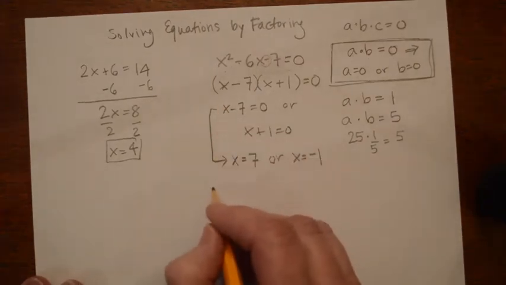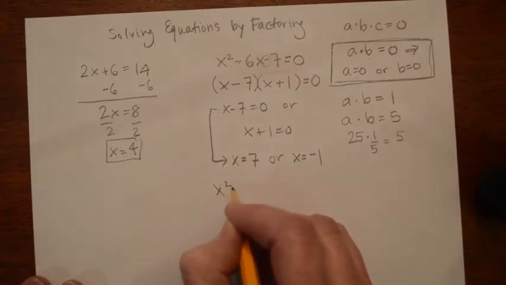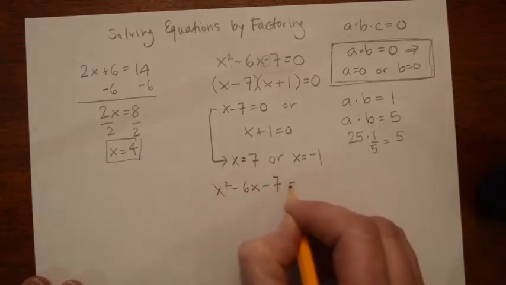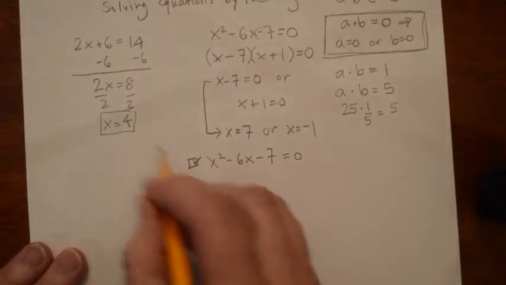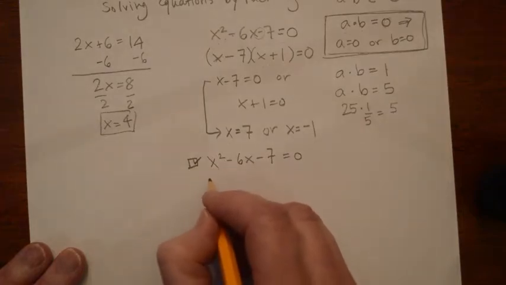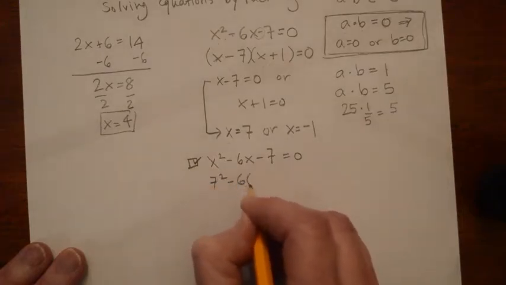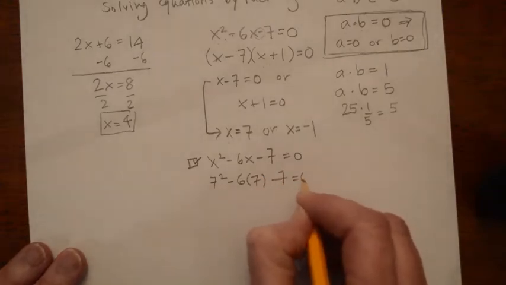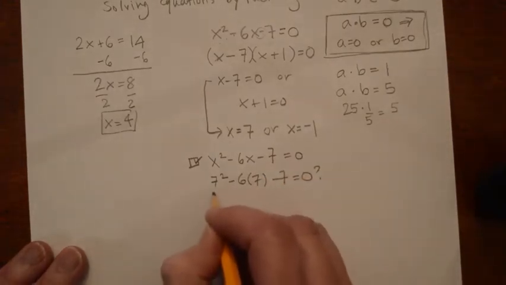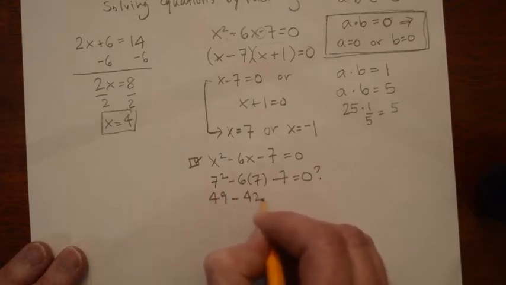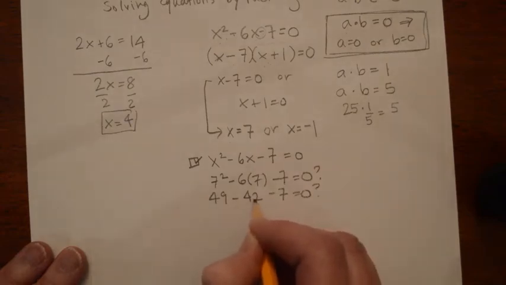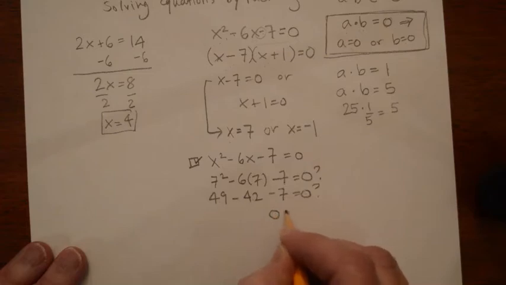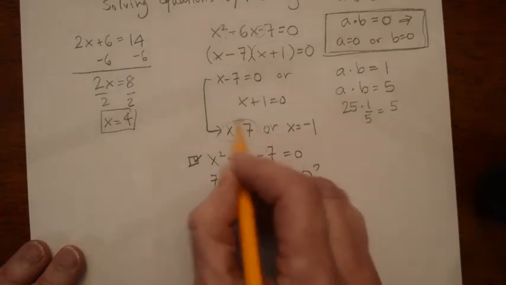So let me just show you what that means. I'm going to take this. I've got x squared minus 6x minus 7 equals 0. This is our check, like we used to do in pre-algebra when we were learning how to solve linear equations. So I'm going to put in 7. So 7 squared minus 6 times 7 minus 7, is that actually equal to 0? That's 49 minus 42 minus 7. Is that equal to 0? 49 minus 42 is 7, and 7 minus 7 is 0, so I get 0 equals 0. Since that is true, this is a true statement, or this is a solution.